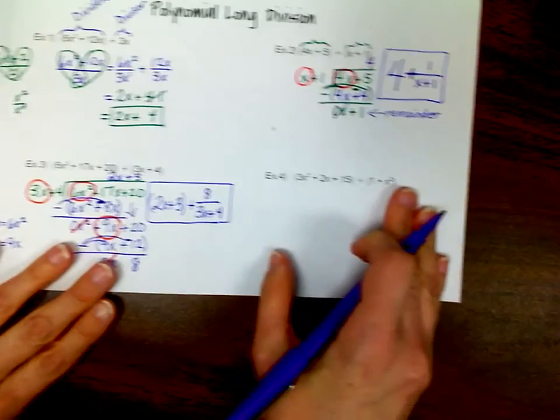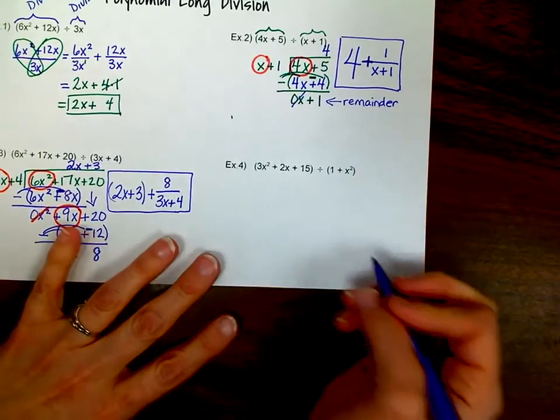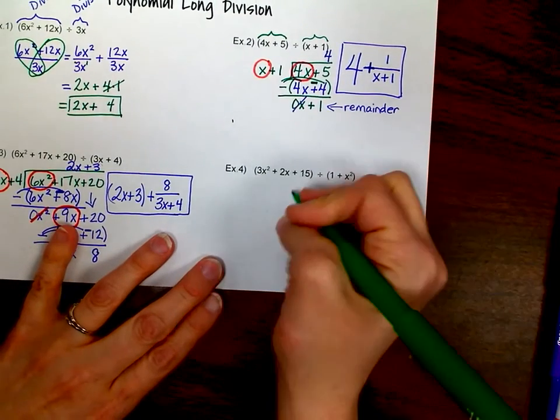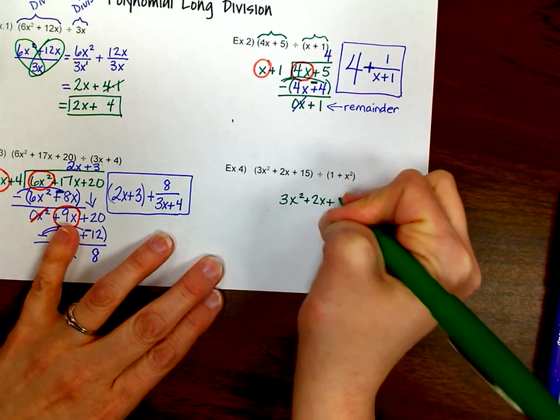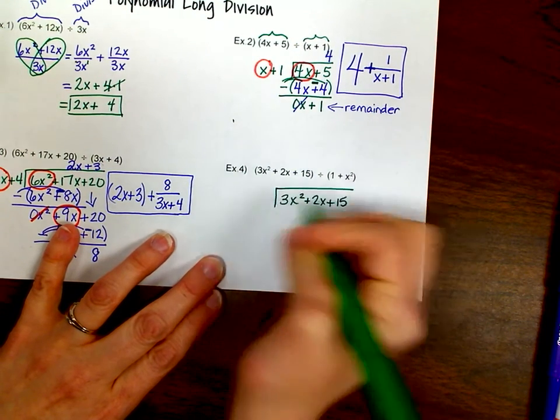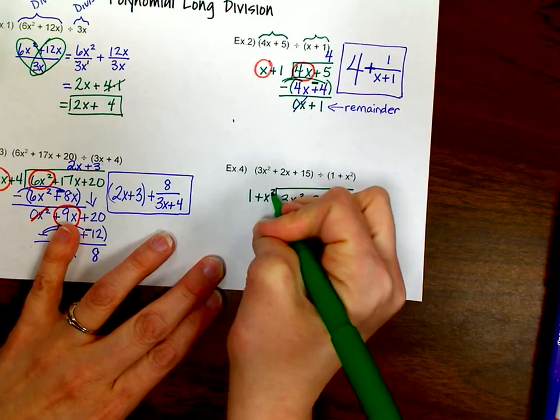Okay, now let's give number 4 a shot. Looking at number 4, we're going to start again with our dividend, which is 3x squared plus 2x plus 15, and we're going to divide by 1 plus x squared.